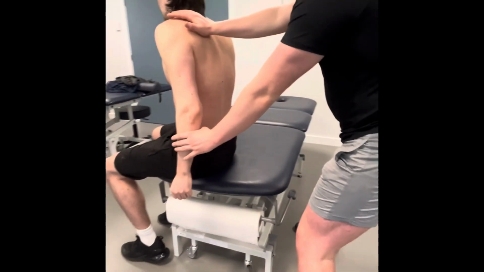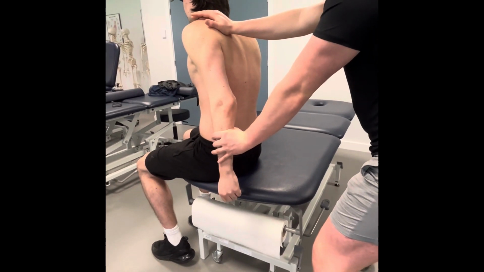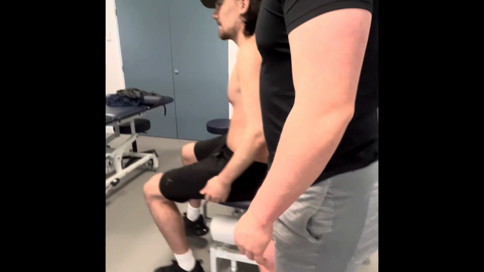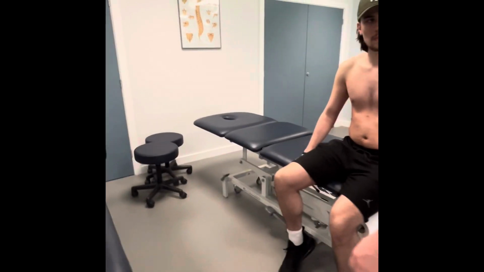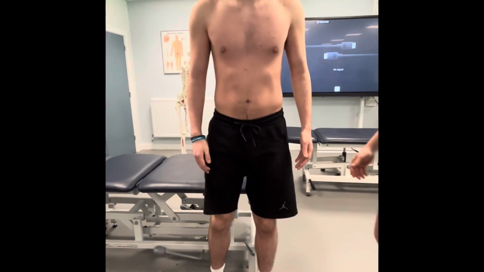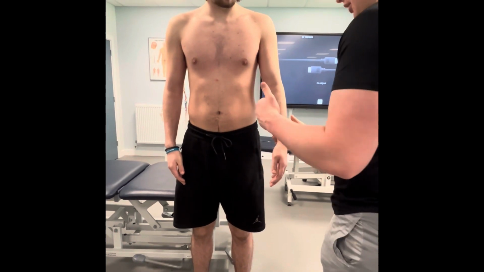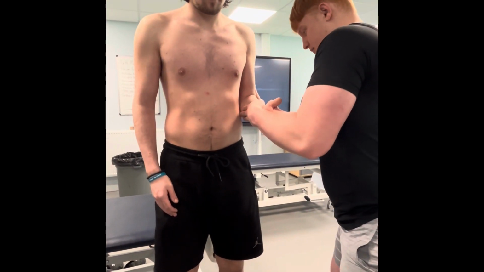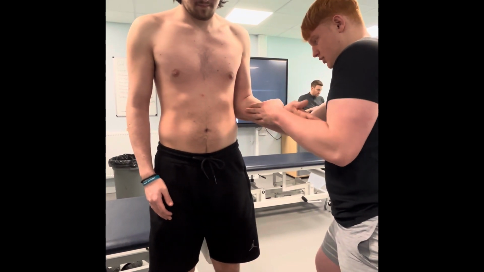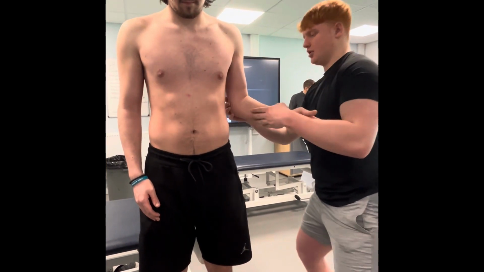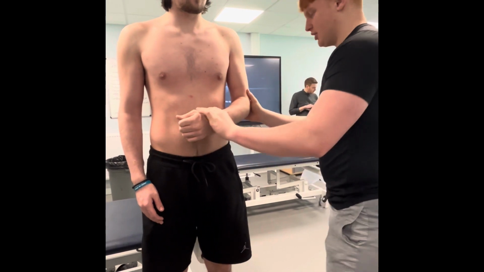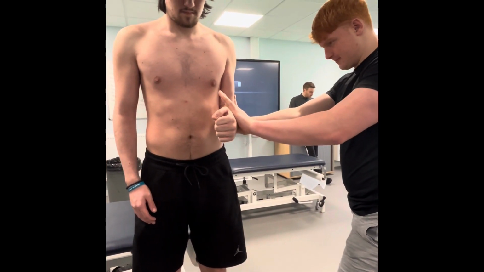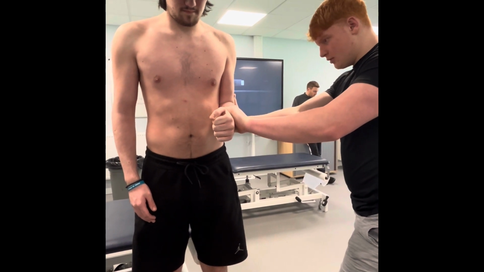I begin by using an isotonic movement to assess shoulder flexion. Isotonic movements are when the muscle length changes during being under resistance. This is where I resist the entirety of the range from the start to the end, where isometric movements are those where the muscle length doesn't change while being under resistance. Next, I use an isometric movement to assess extension of the shoulder, followed by doing an isotonic external rotation of the shoulder.